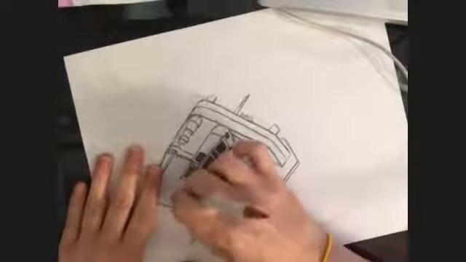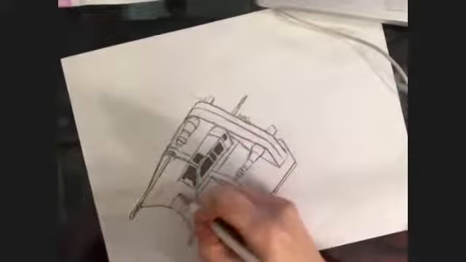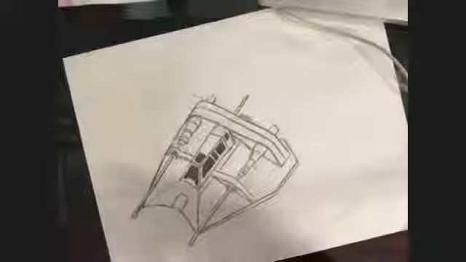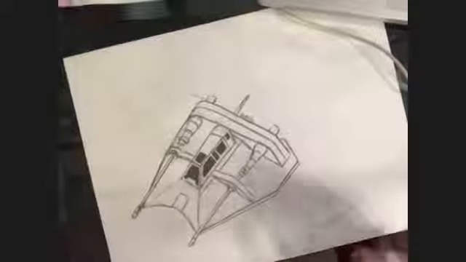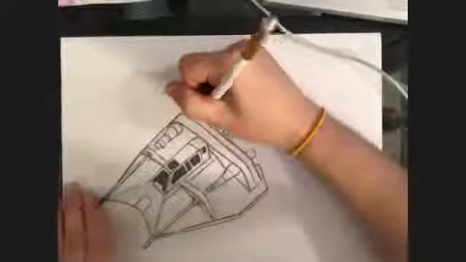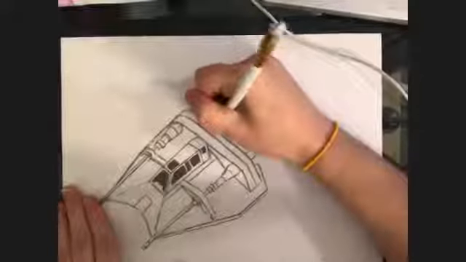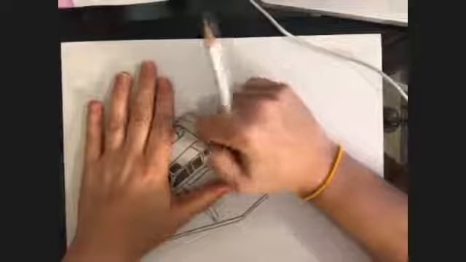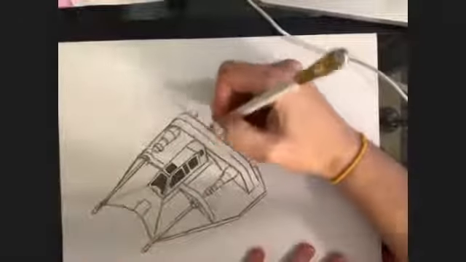I'm sure I've seen blue, I've seen orange, I've seen red. But I'm going to go ahead and use orange just because I really don't use orange that often. So I'm not going to draw that in now, but that is the color I'm going to use. But again, I've seen these in blue, I've seen them in red. So do what you would like to do.